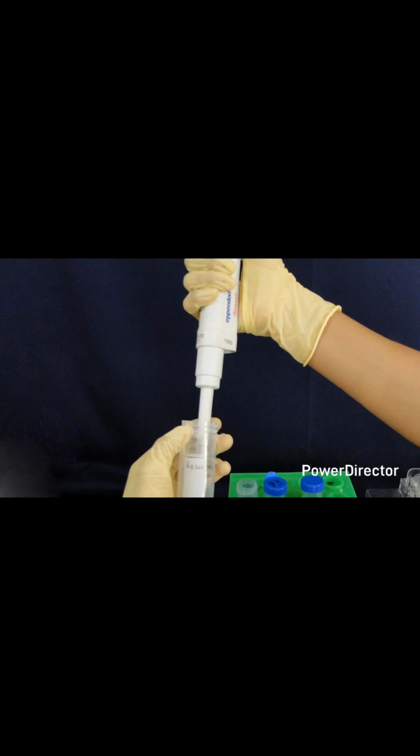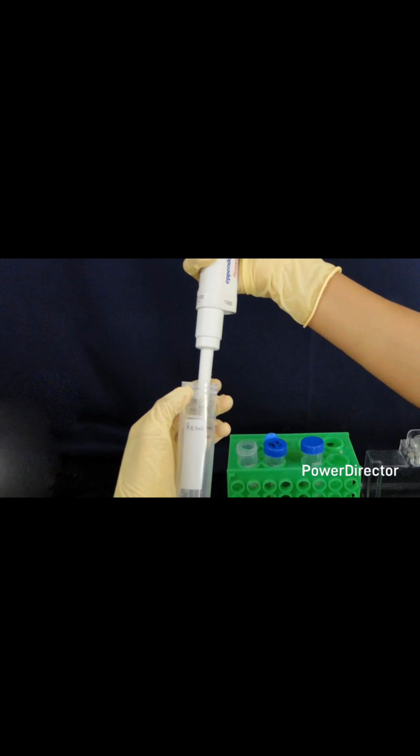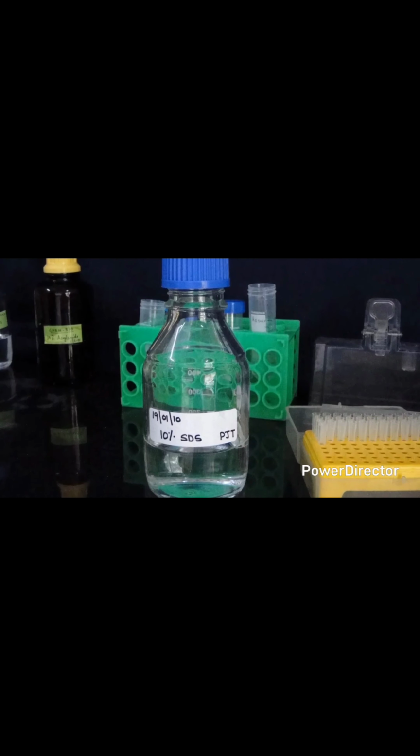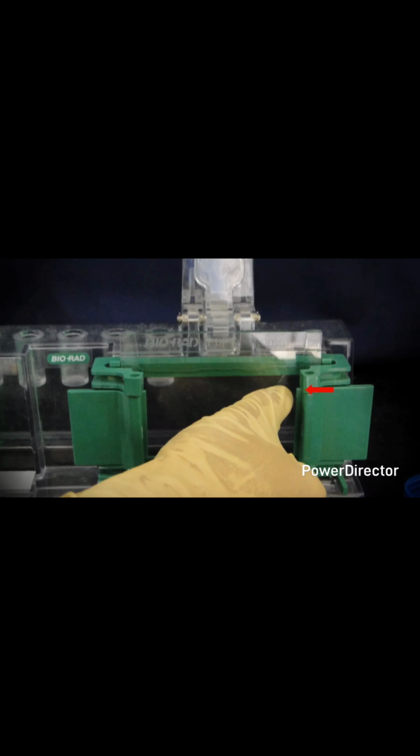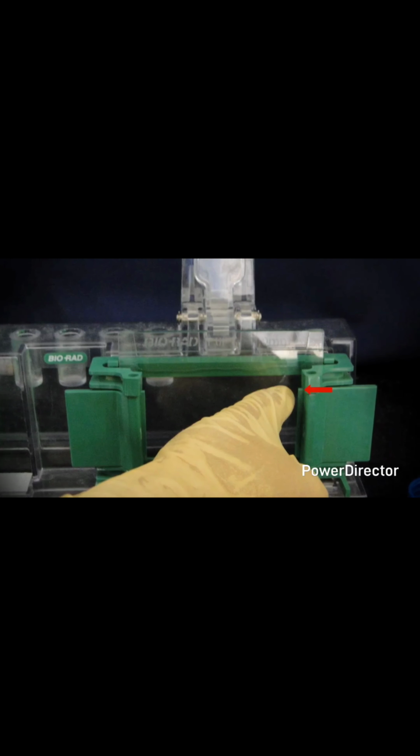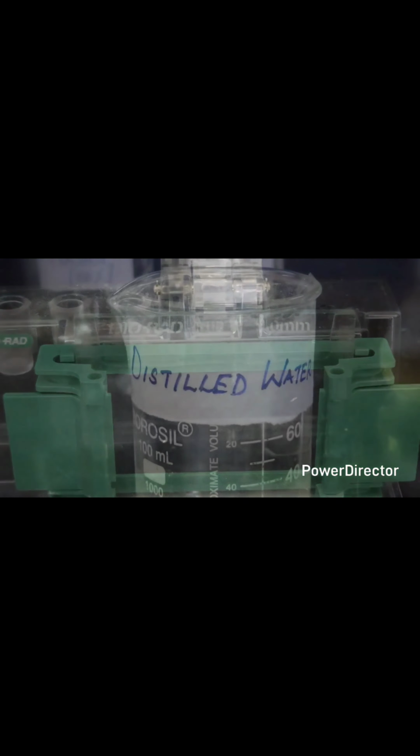Now prepare the separating gel, the resolving gel solution, by combining all the reagents except the ammonium persulfate, that's the APS, and the TEMED. Add APS and the TEMED to the monomer solution just before putting it between the glass slides and mix well by swirling gently. Pour the solution until it reaches the mark on the glass slide. Be careful not to introduce air bubbles. Add a layer of isopropanol or distilled water on top of the gel, which will level the poured gel. Now allow the gel to polymerize for 20 to 30 minutes.